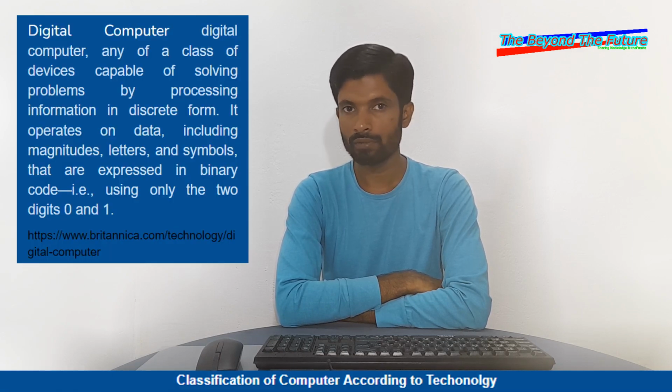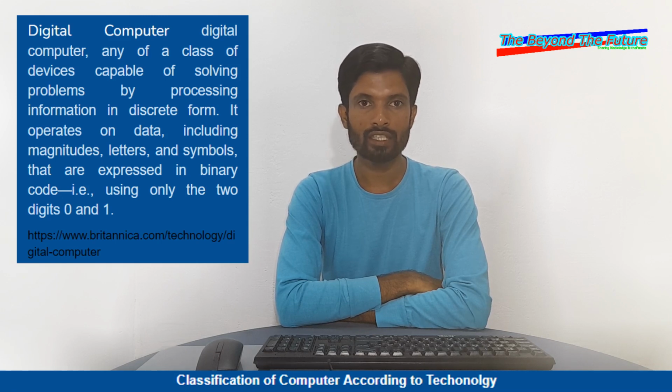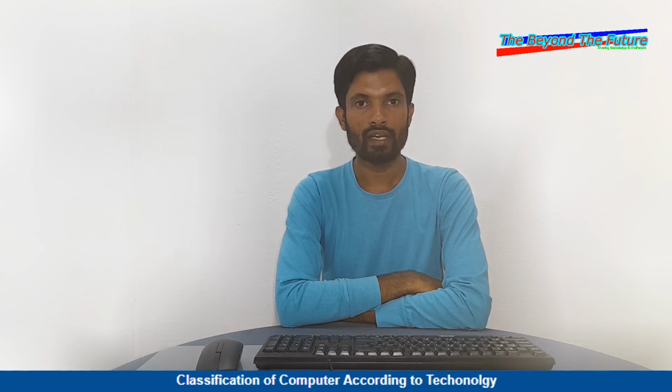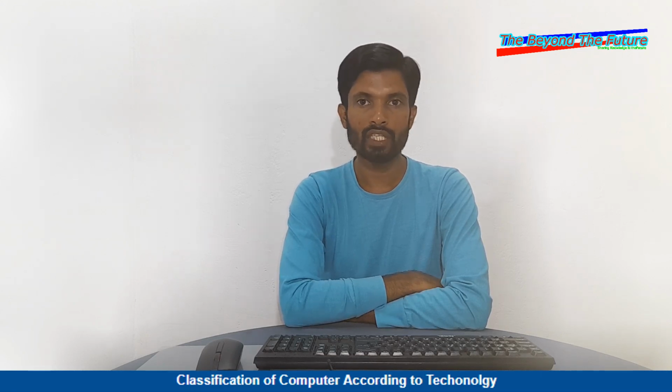Digital computer: a computer that performs calculation and logic operation with quantities represented as digits, usually in the binary number system of 1 and 0. A computer capable of solving problems by processing information expressed in discrete form, manipulating combinations of binary digits.